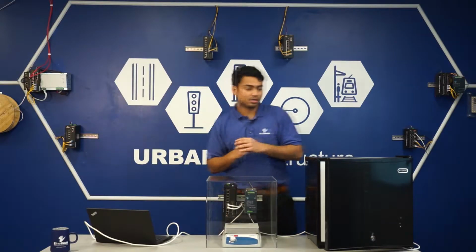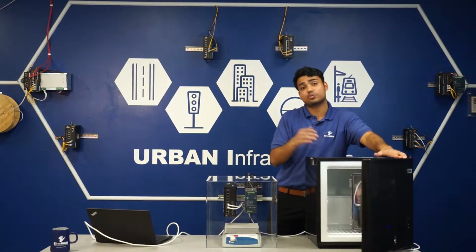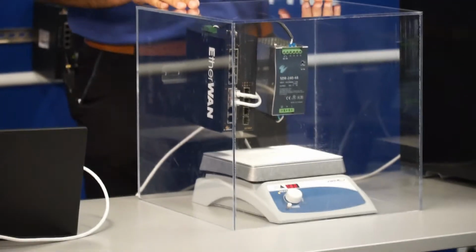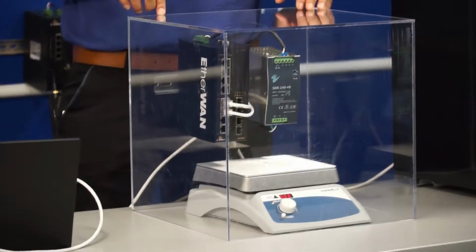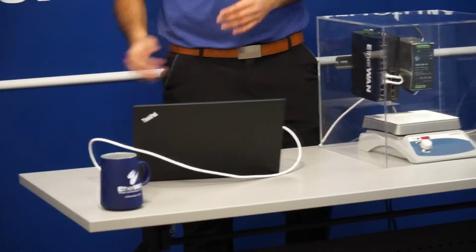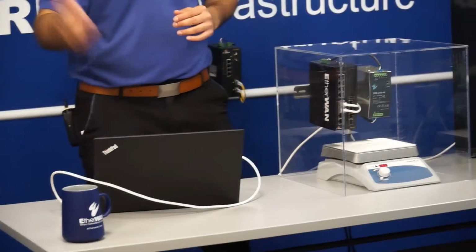Let's go look at the setup here. We have a freezer that is running at negative 20 degrees Fahrenheit. In the middle, we have a hot box. This is running at 160 degrees Fahrenheit. And over here, we have a laptop that simulates your network administrator who's managing the network.